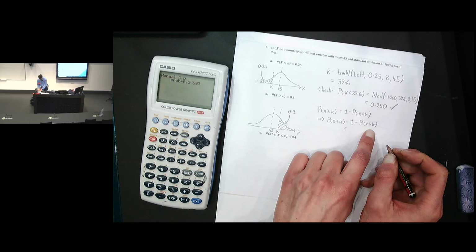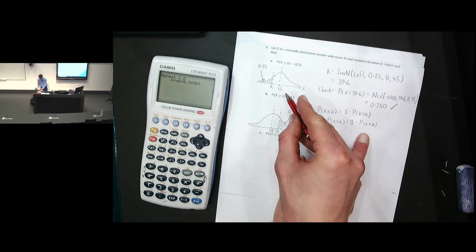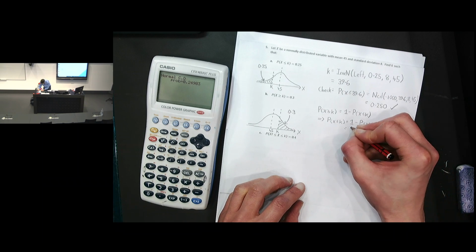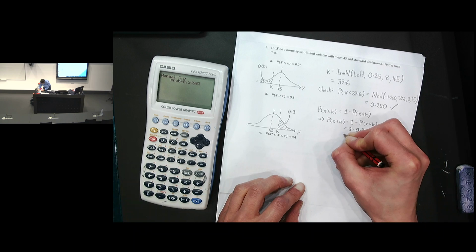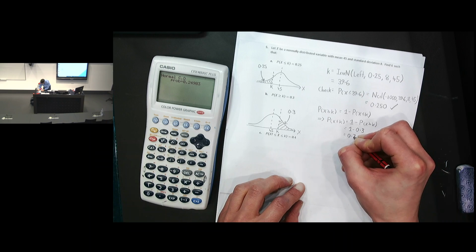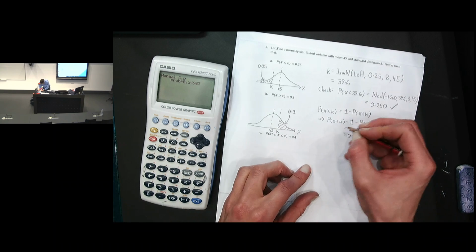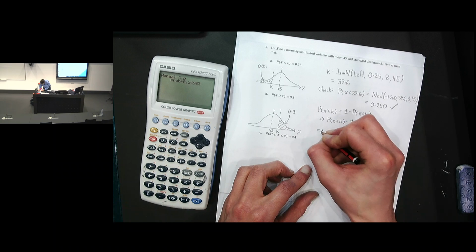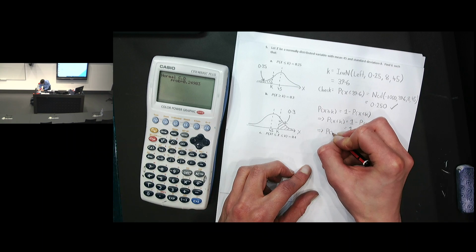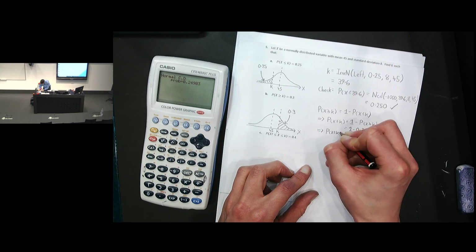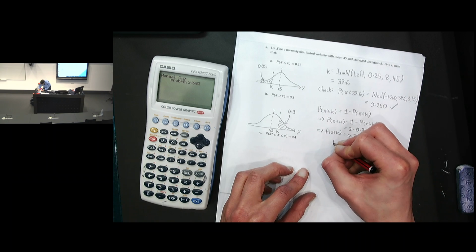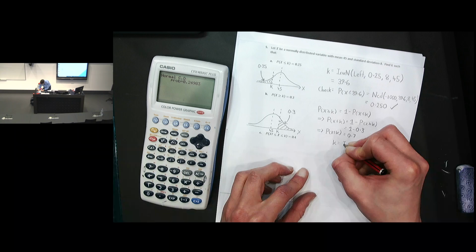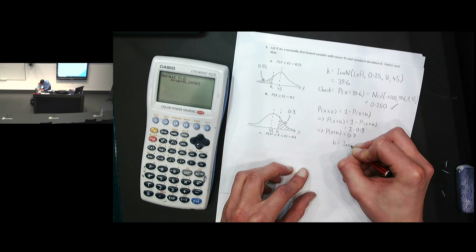We're told that this probability is 0.3, so we have 1 take away 0.3, which is equal to 0.7. Now I can use the inverse normal function on this. So k has got to be equal to the inverse normal function.